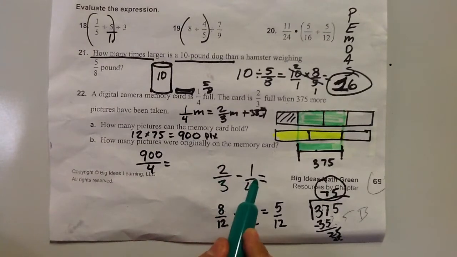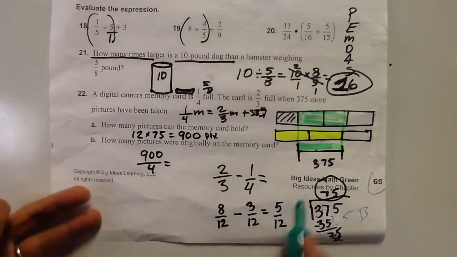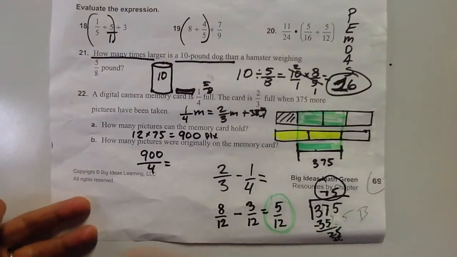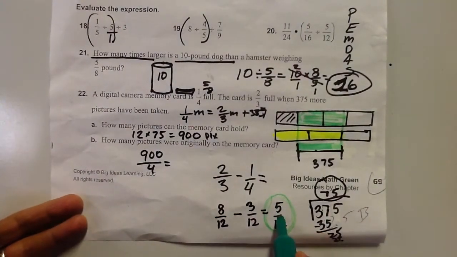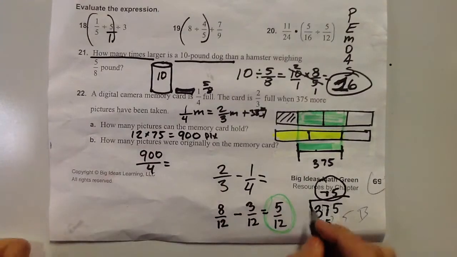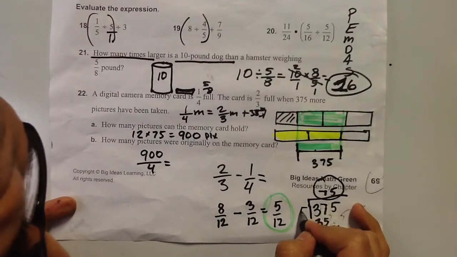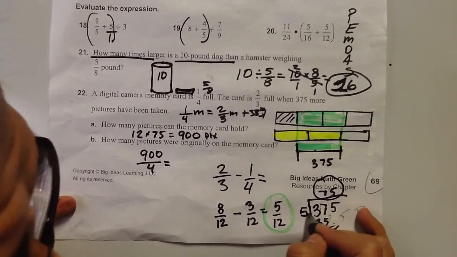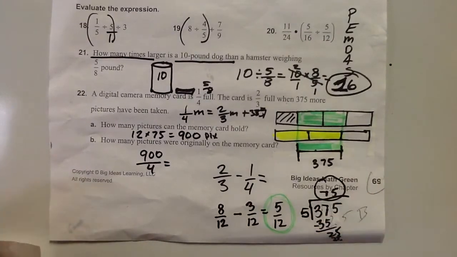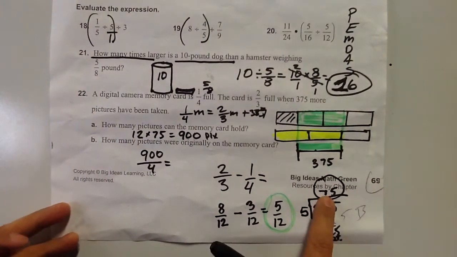So I'm going to subtract those. I have to get common denominators, and look what I end up with: 5/12. Well, how does that help me? I know that 5/12 is equal to 375. So if I divide that by 5, then I know what each of those 1/12 is. And I end up with 75.